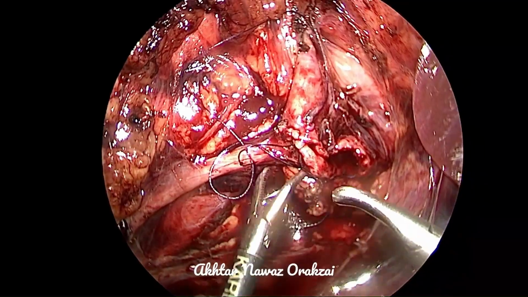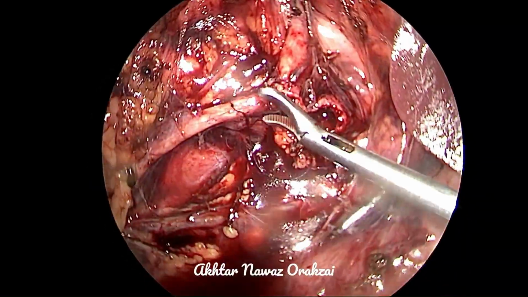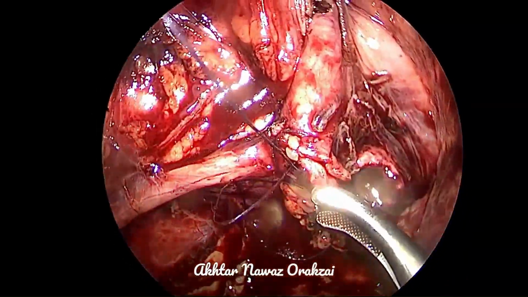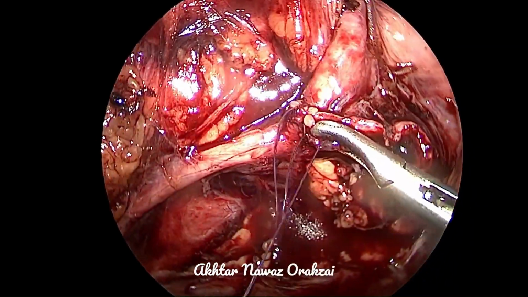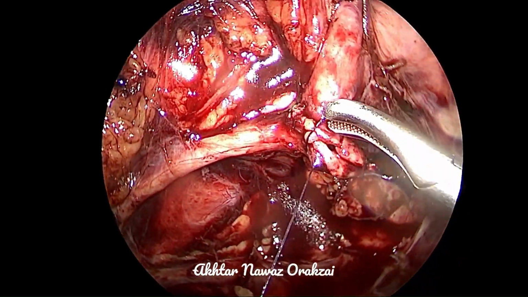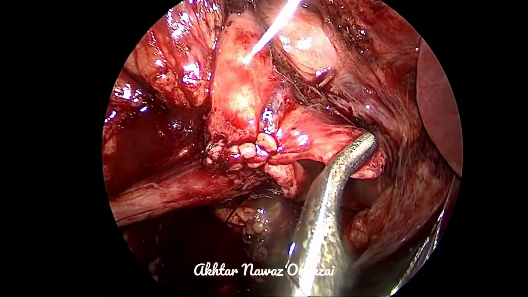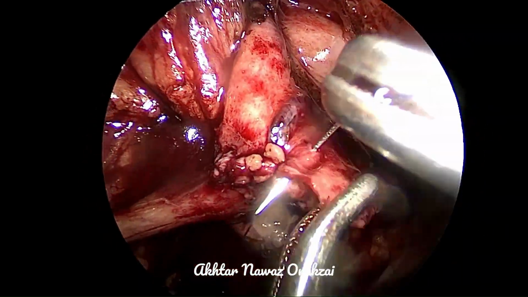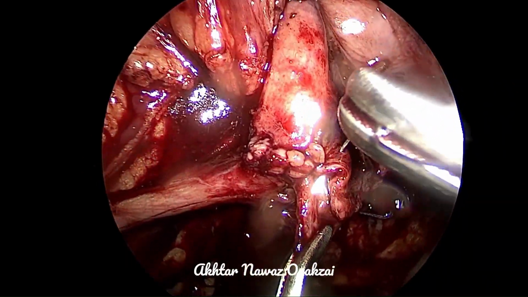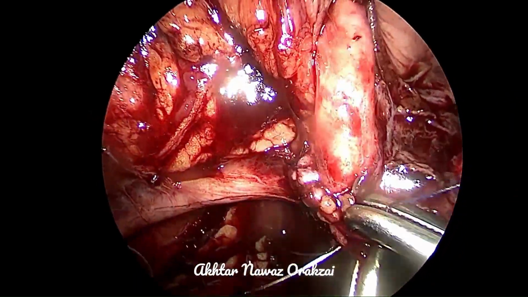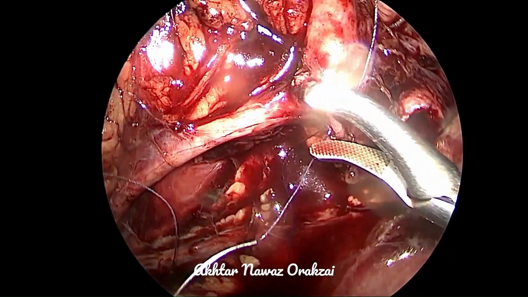So when the compressing vessels are encountered, literature says that in 60 to 70% of the cases there is no intrinsic factor or adynamic segment. The only pathology is the crossing vessel.